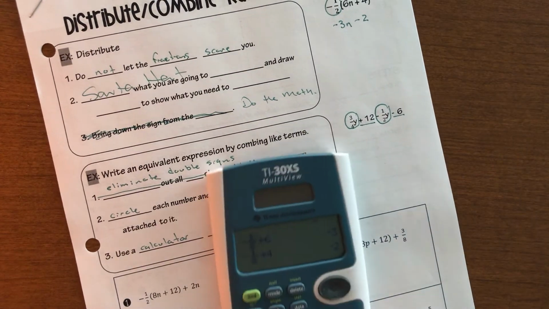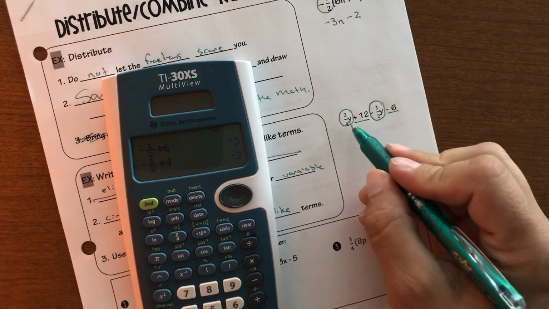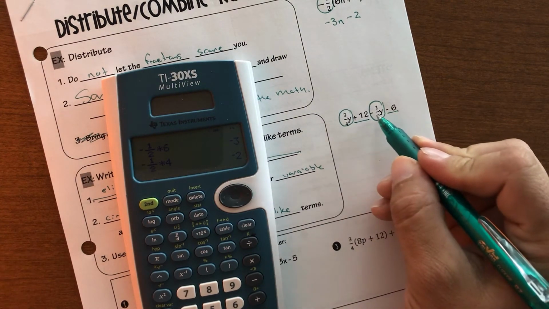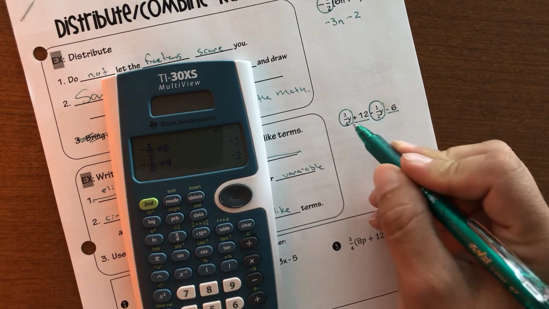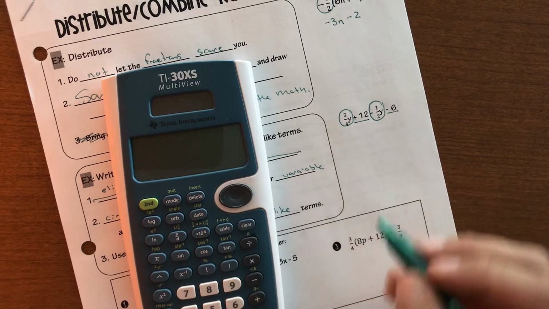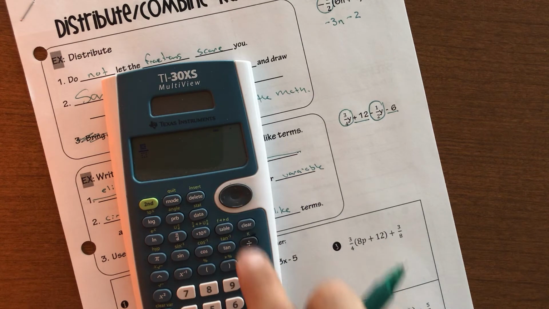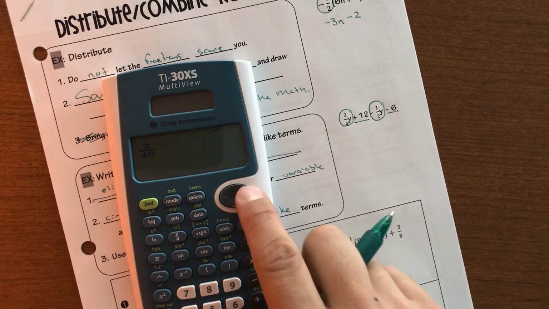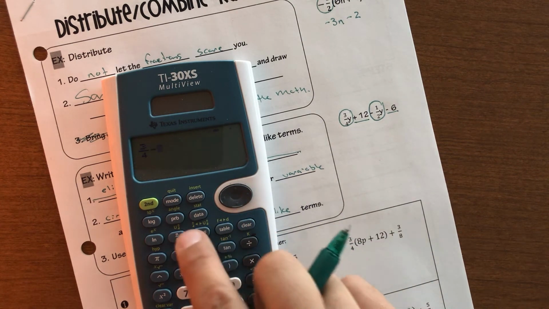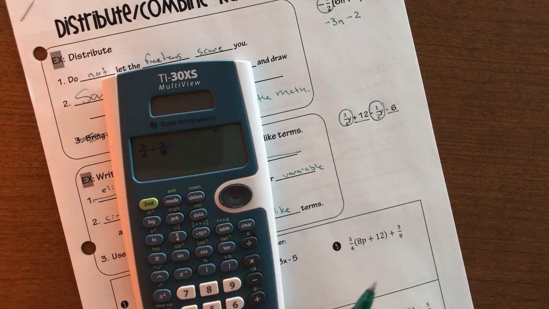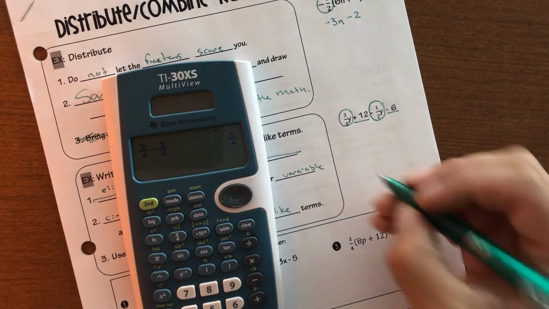So let's do that. My like terms, I've got 3/4 of a y minus half of a y. I can't put y on my calculator, but I can put the 3/4 and the minus a half. So on my calculator, I'm going to do my fraction button. I'm going to do 3/4, and I'm going to minus another fraction, 1/2. And when I do that, I get 1/4.